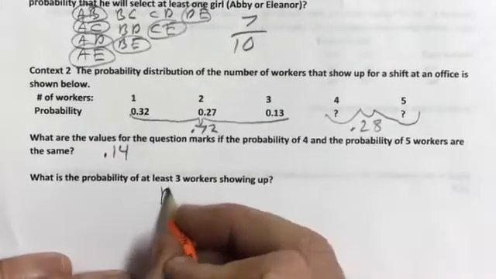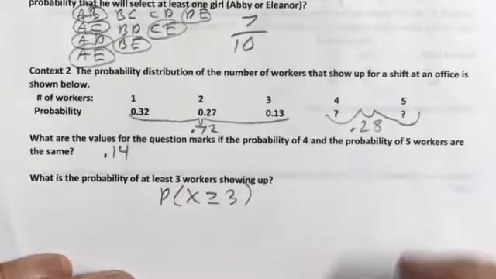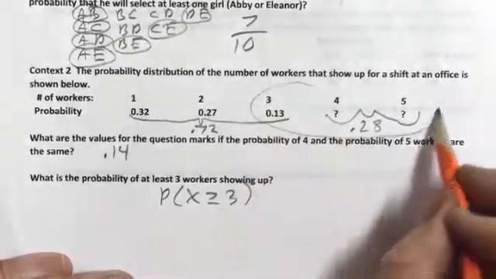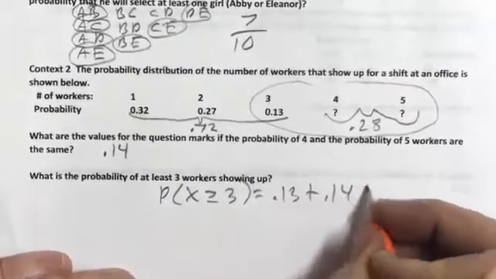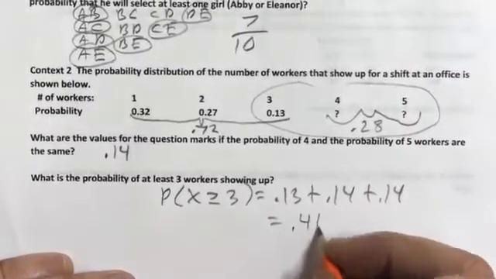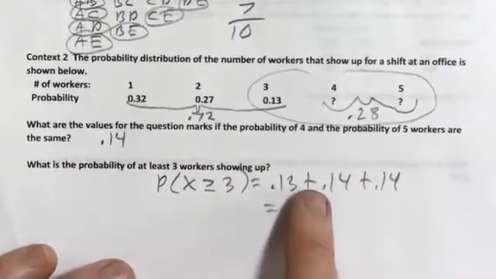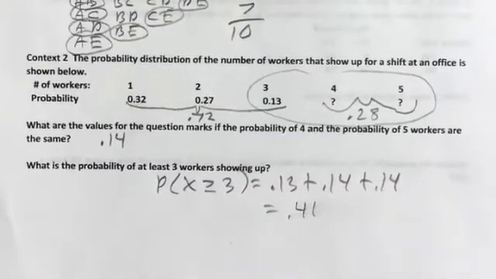Then it says, what's the probability of at least 3 workers showing up? So that would be at least 3. Well, at least 3, that'd be 3, 4, 5. So we just add those up. So that'd be 0.13 plus 0.14 plus 0.14, and that would equal 0.41. Now, showing your work on something like this, just show the addition. Show that addition right there. And so that's it.